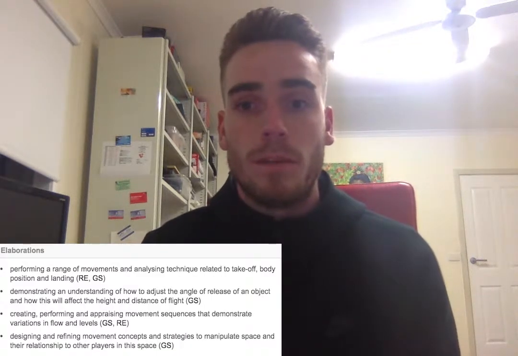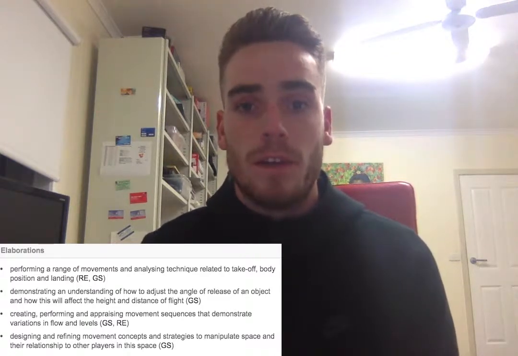Once I was sure that all the students had adequate knowledge about the sport and the techniques required, I progressed into the next activity. The activity required students to hit a shuttle up and down on their own using both a forehand and backhand technique. This activity focused on an elaboration of the content descriptor, which I previously mentioned, which is demonstrating an understanding of how to adjust the angle of release of an object and how this will affect the height and distance of flight.